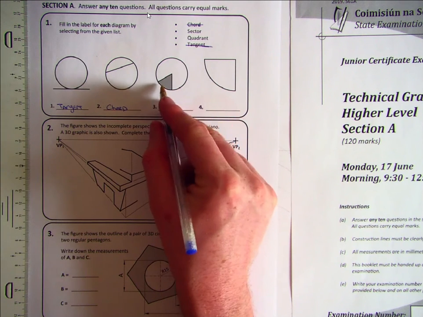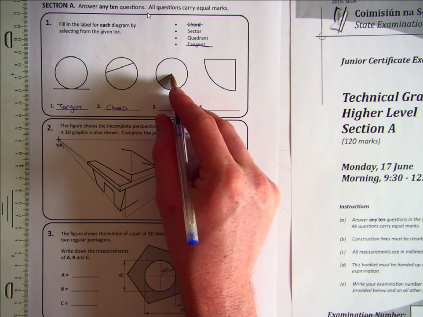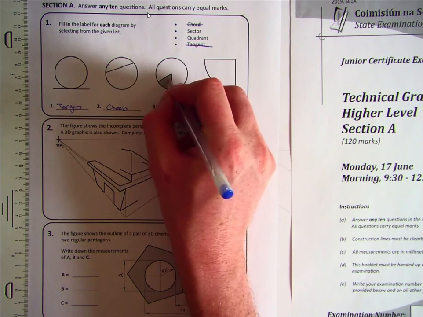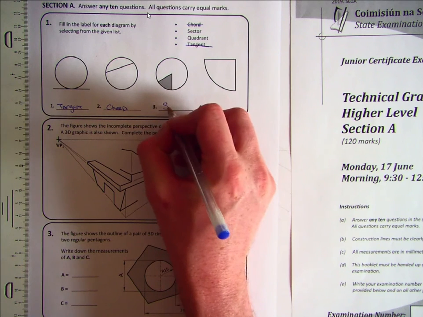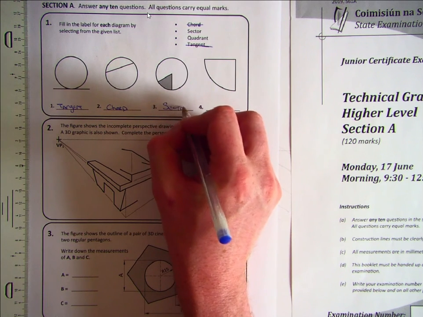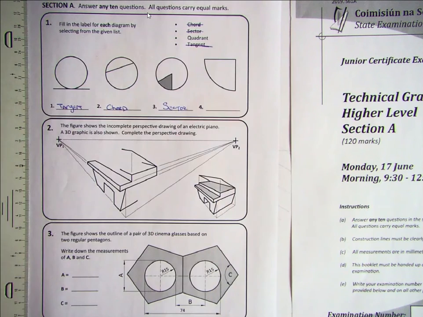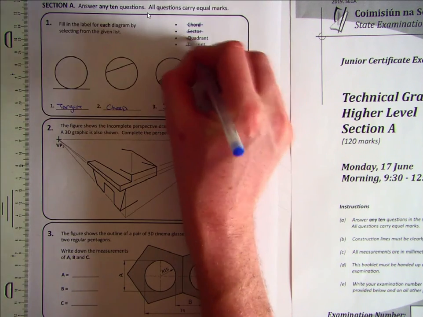The next one is two lines passing through the center point. It creates that grayed out section, and it's known as a sector. And finally, a quarter of a circle is known as a quadrant.